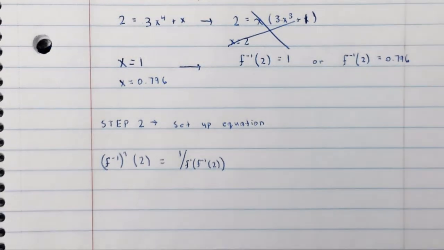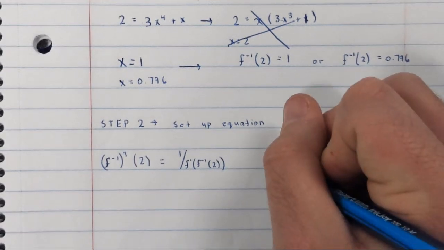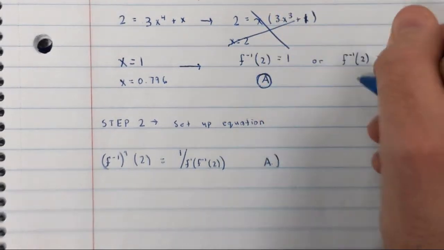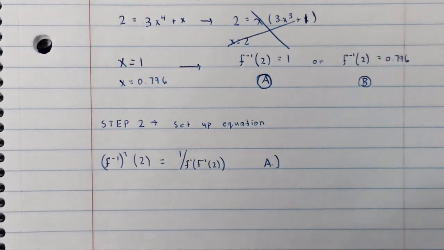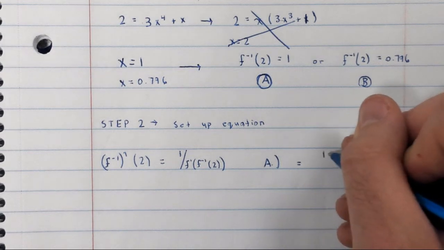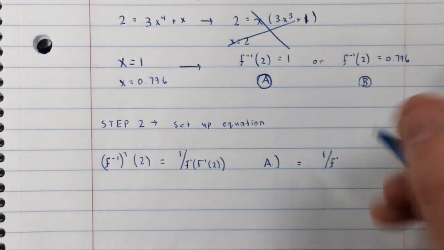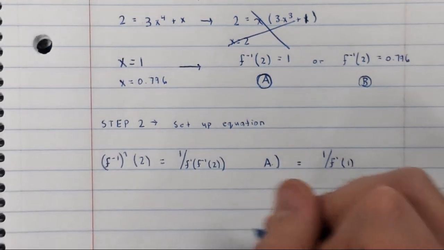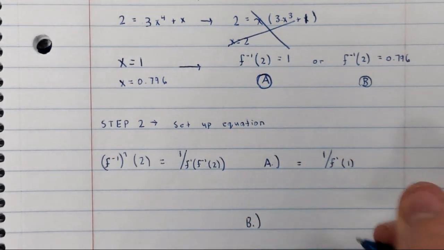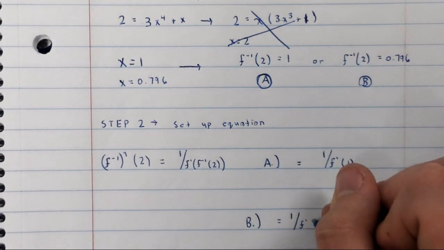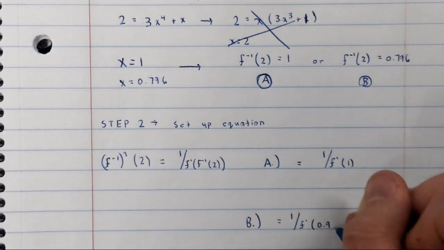Two different answers. So I'm going to call this version A, and version B. Version A equals 1 over f prime of 1. Version B equals 1 over f prime of that nasty decimal.